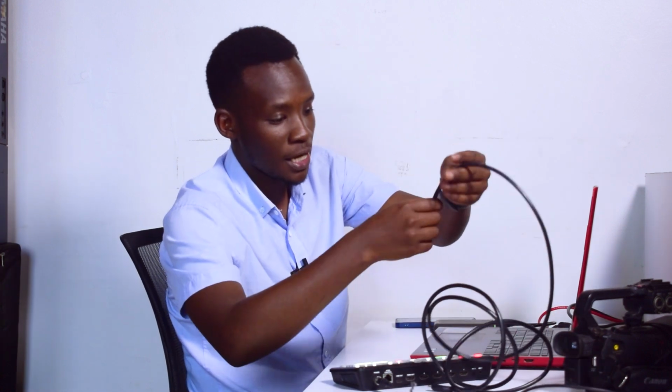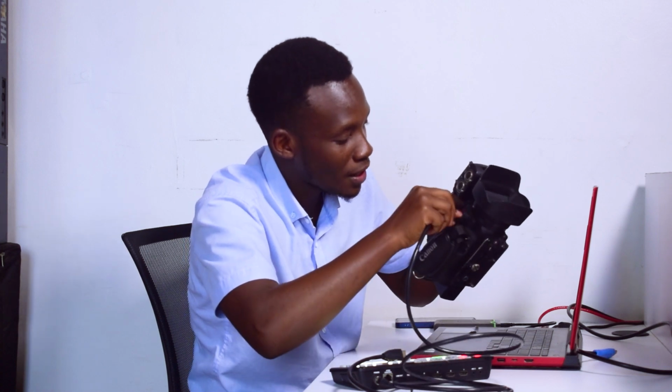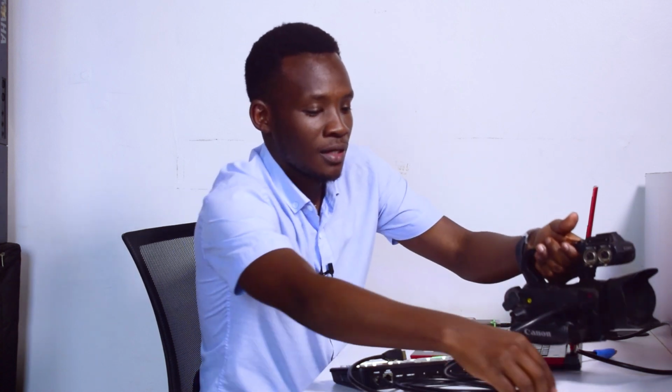So first things first, we connect the cables from the camera to the switcher. So you have your camera, and depending on the model and the make, you'll connect the HDMI cable. It depends if it uses a standard or a mini HDMI. In our case, we have a standard to mini HDMI. So you insert it in the HDMI output in the camera.